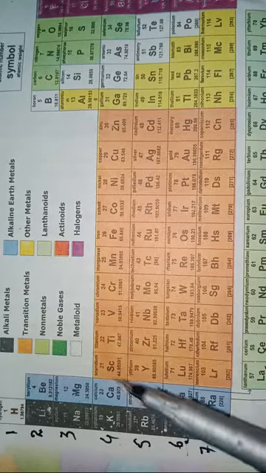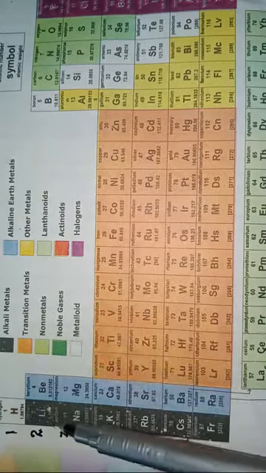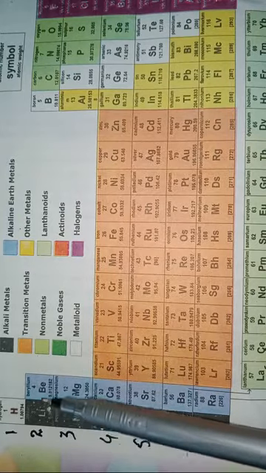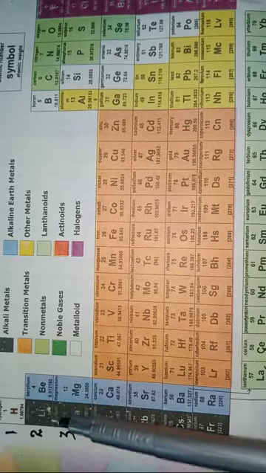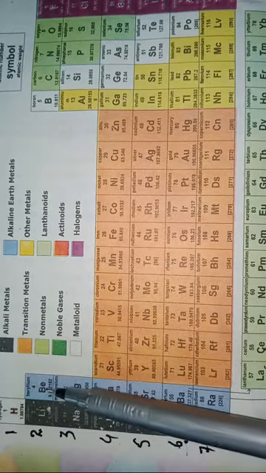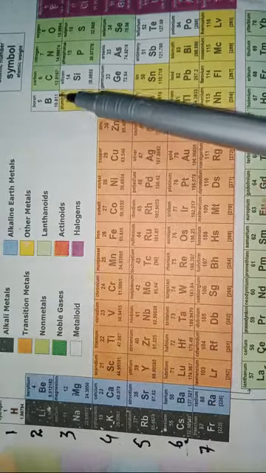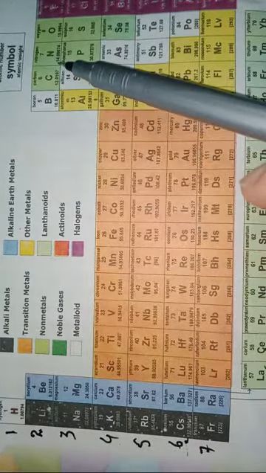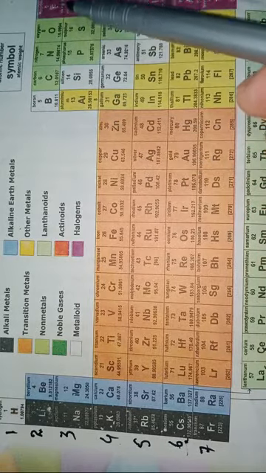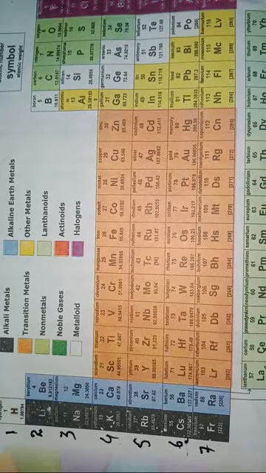For example, while moving from left to right, the metallic character gradually decreases. So lithium is more metallic, followed by beryllium, and as we move towards boron and onward, the metallic character gradually decreases, while the non-metallic character increases. There are so many other properties which are related to the increase in atomic number, but we will have to discuss them in the next lectures, in the next chapters.